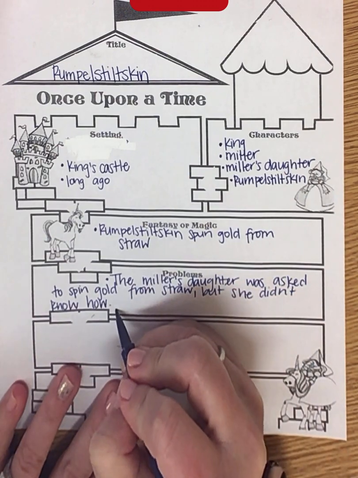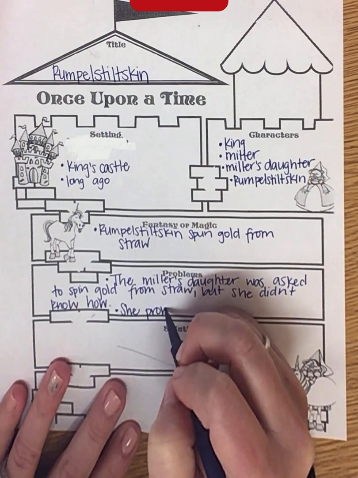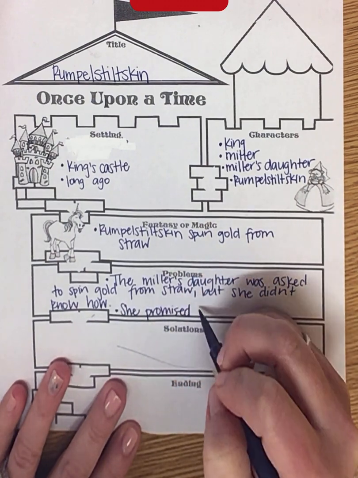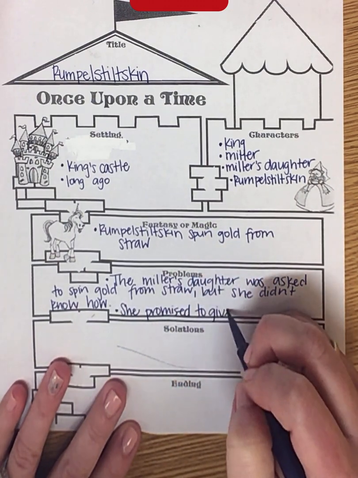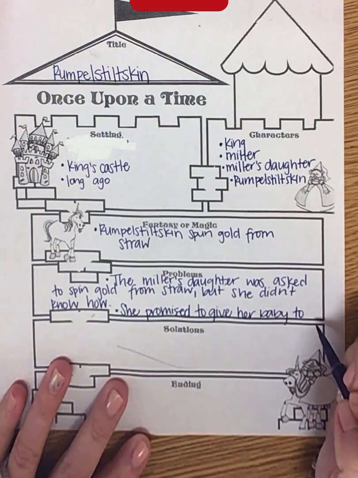We also had another problem. She promised to give her baby to Rumpelstiltskin.